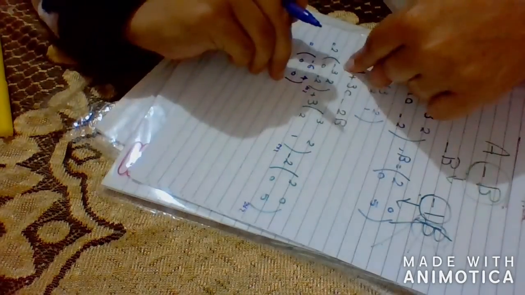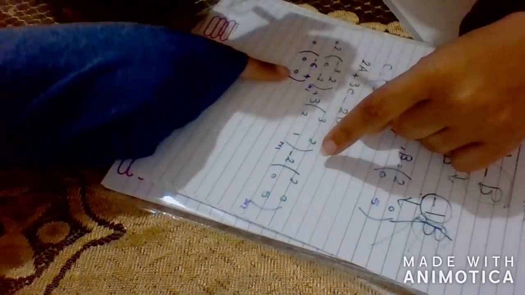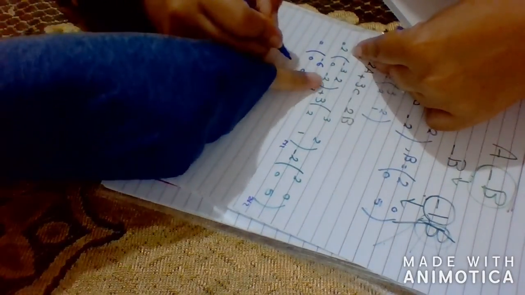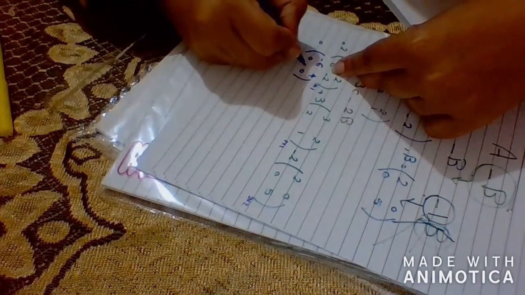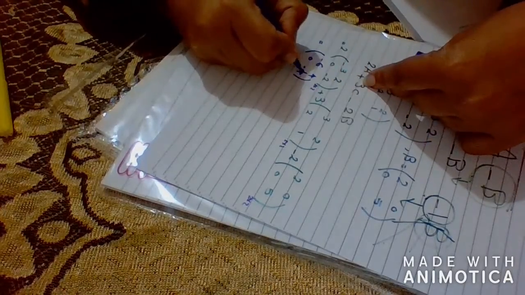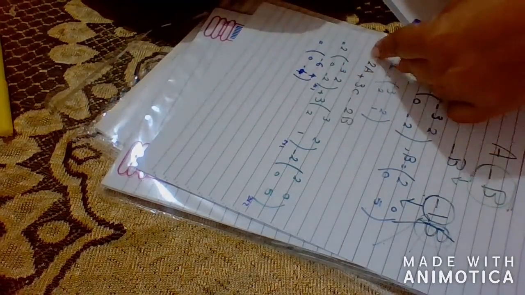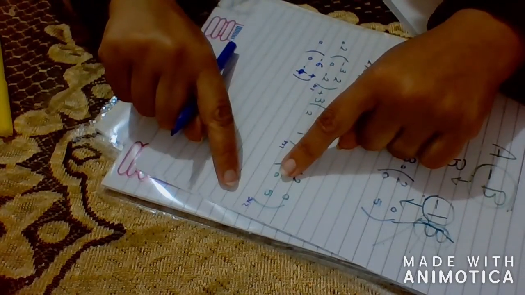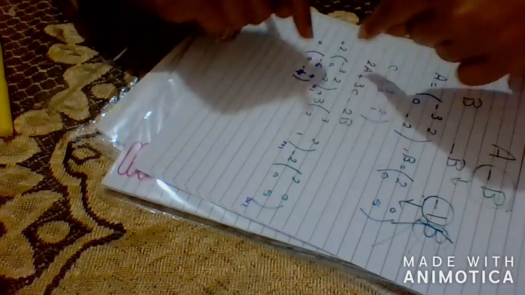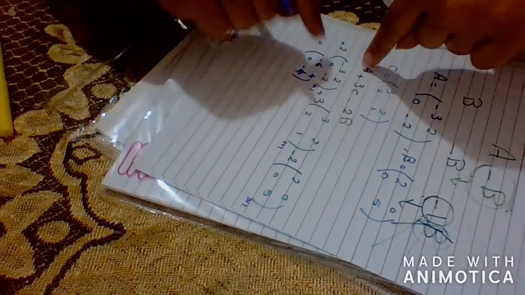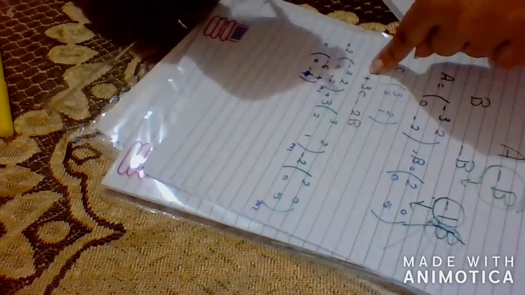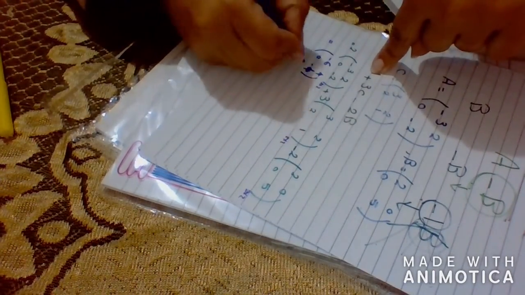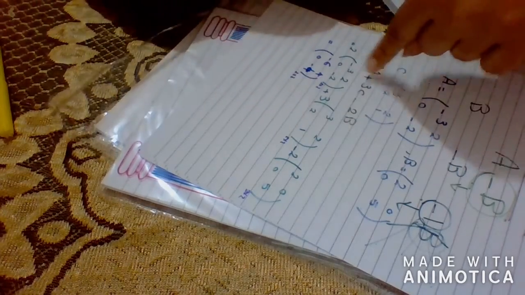All same order? And this is addition or subtraction, which means the matrices must have the same order and the result must have the same order. So this is also 2 by 2.